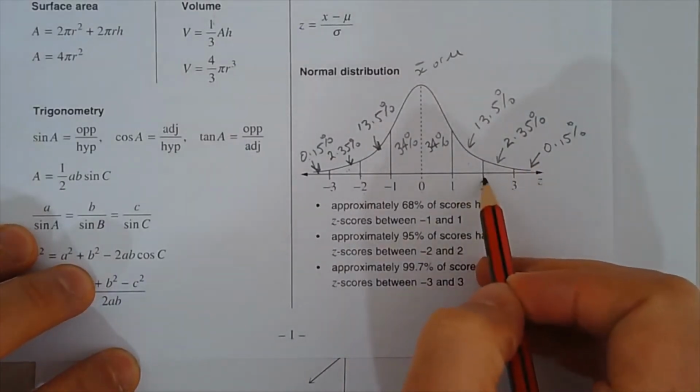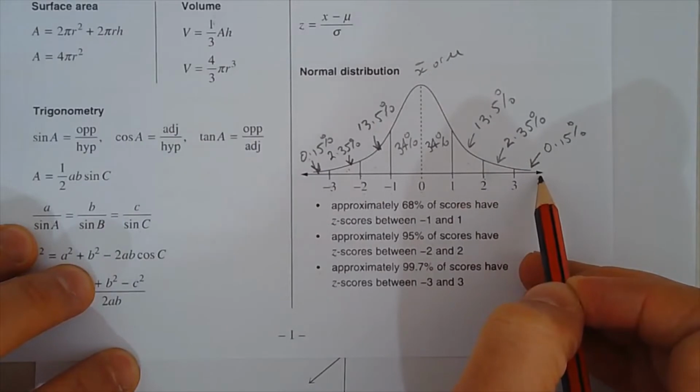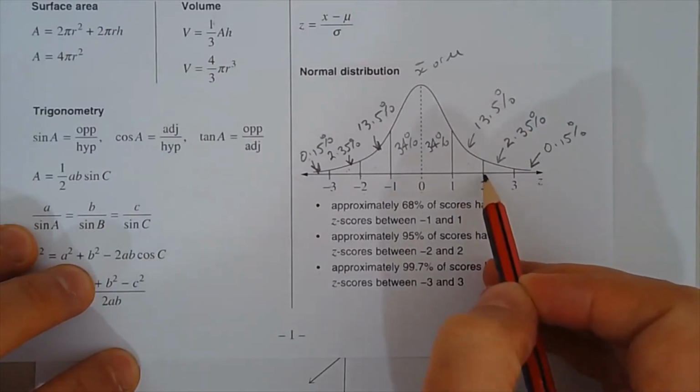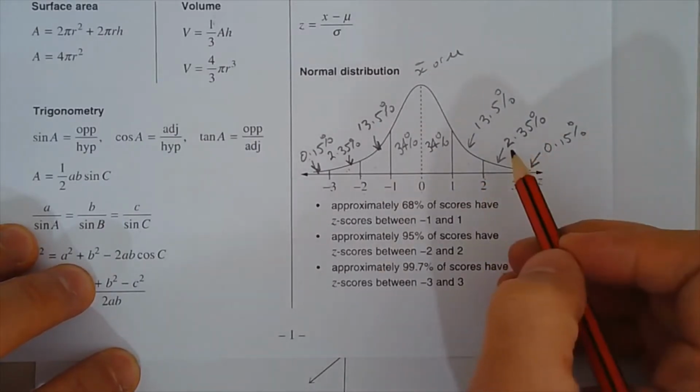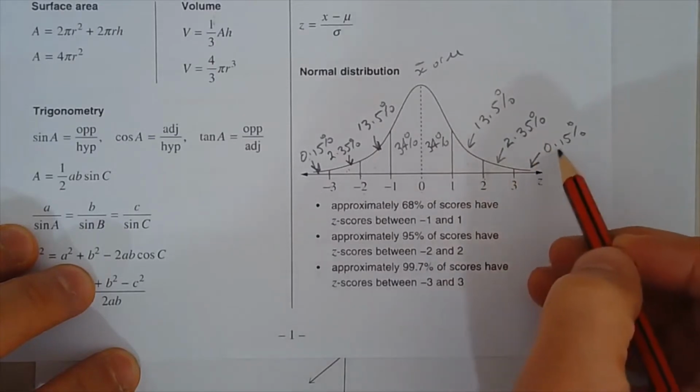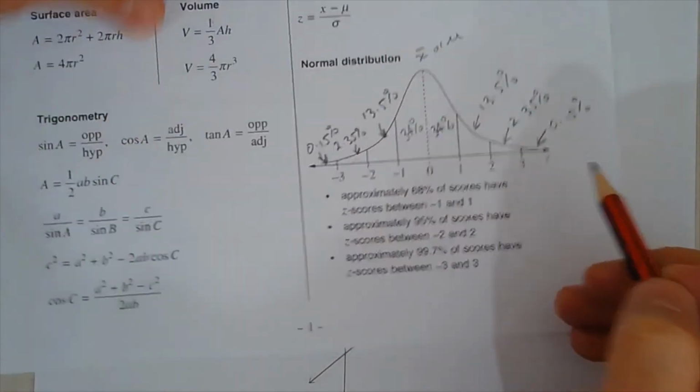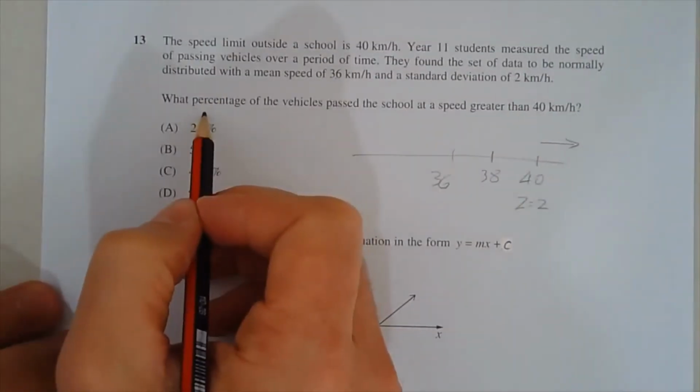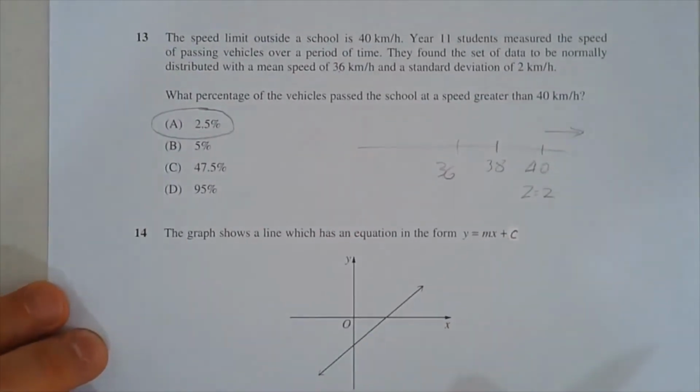Z-score of 2 or more. Okay, so that corresponds to 40 kilometers an hour or greater. So it's going to be 2.35 plus 0.15. That's going to be 2.5%. Option A.